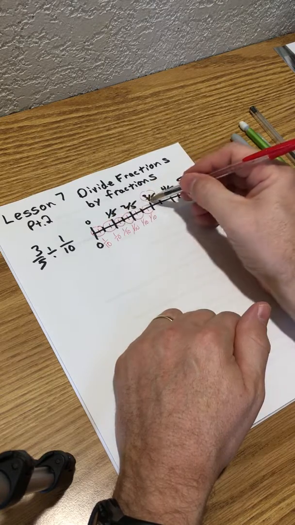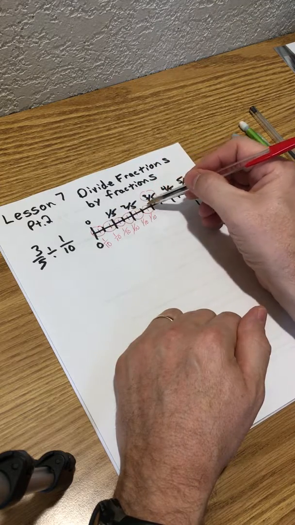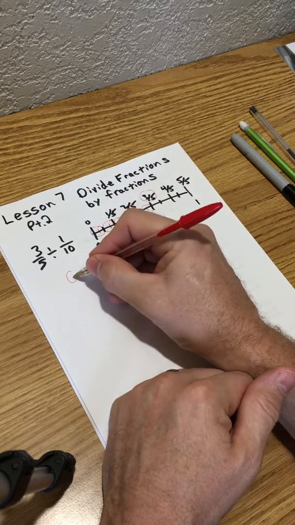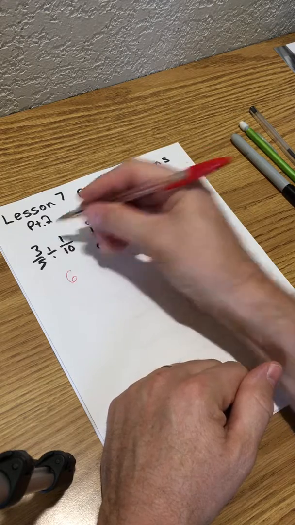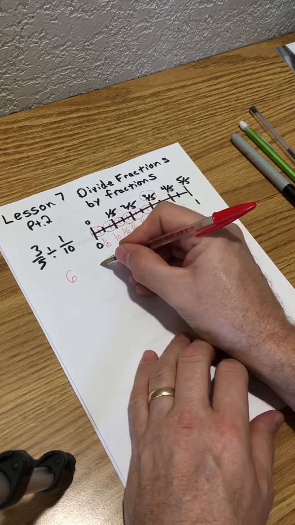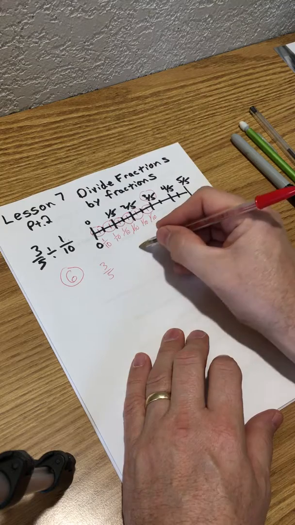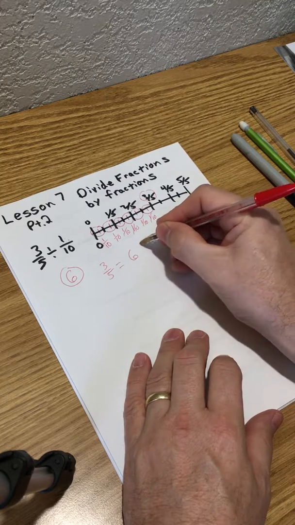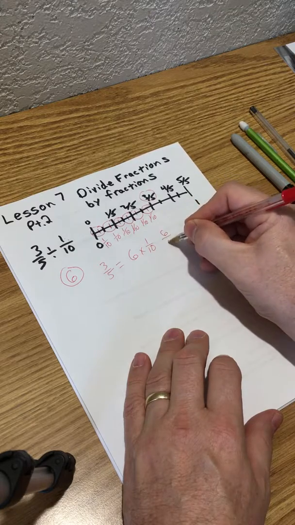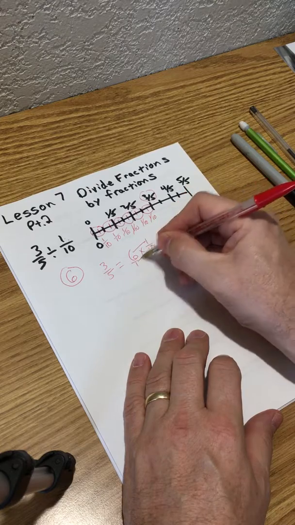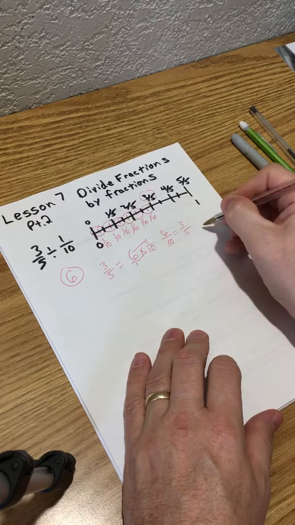How many of them fit in this space between 0 and 3/5? Well, there are 1, 2, 3, 4, 5, 6. So if we have 6, 3/5 divided by 1/10 equals 6. Here's a way to check real quick. If we take 3/5 and multiply it by 6 times 1/10, that's 6 over 10, and 6/10 simplified equals 3/5. Look at that.